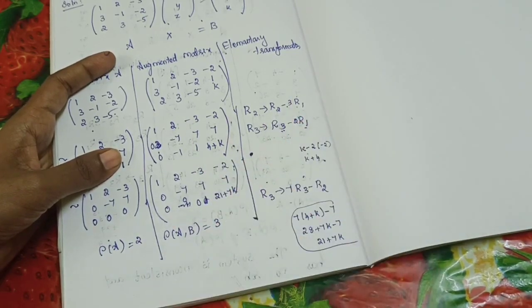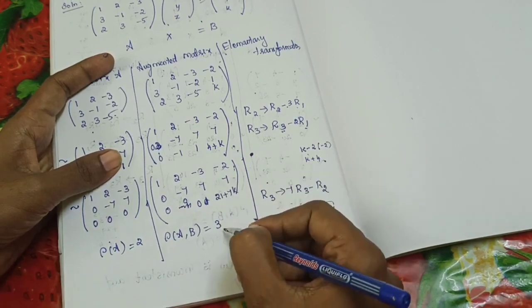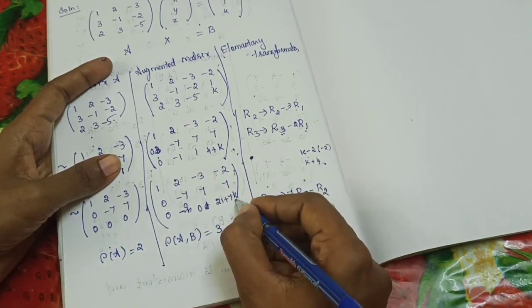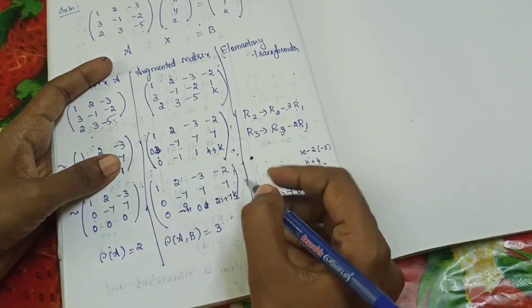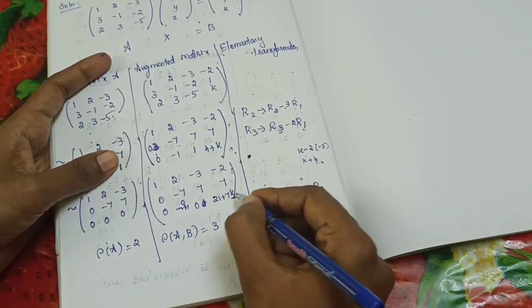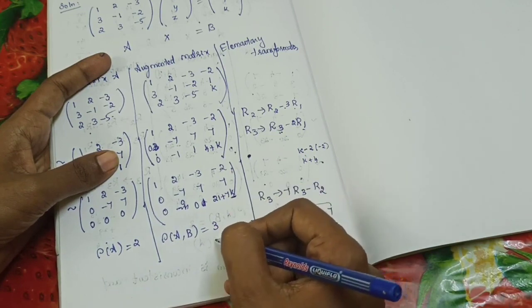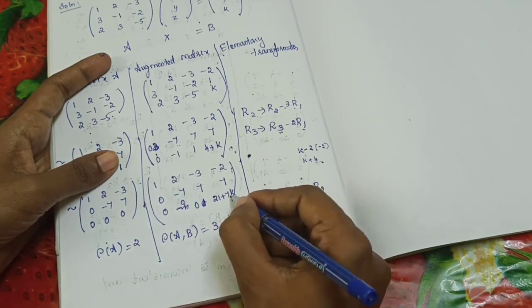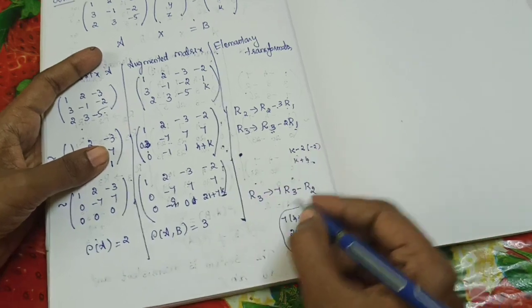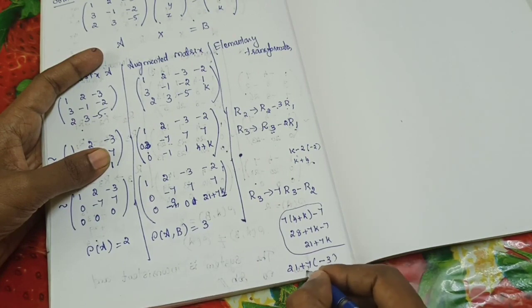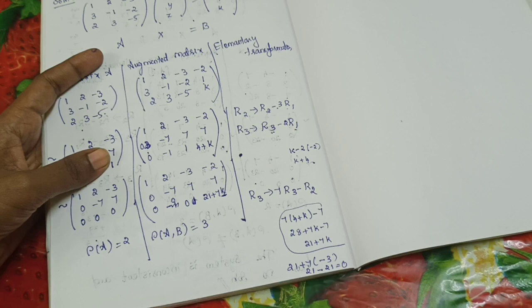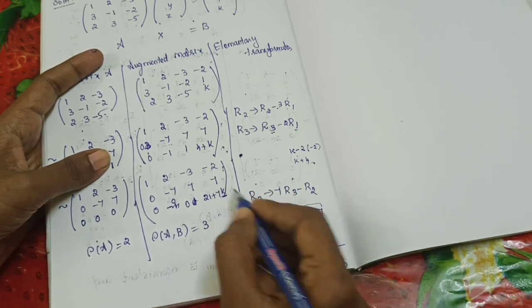Otherwise, listen here very carefully. You can't say it is 3. Why? Because here K is there. Very important question. Listen here carefully. K is there. If I am writing it as 0, what will happen? If I am substituting in the place of K, shall we check? 21 plus 7 into minus 3. So what will happen? 21 minus 21, it will become 0. Is it right? So if I am substituting minus 3 for K, this will become 0.